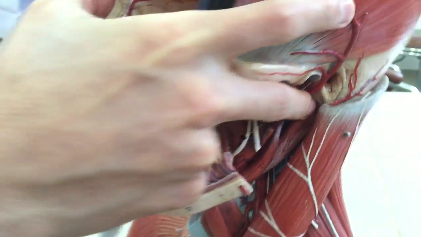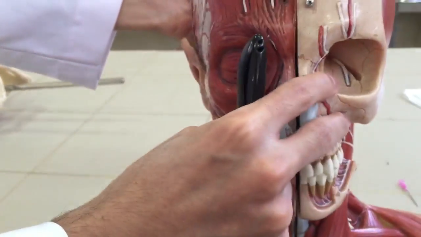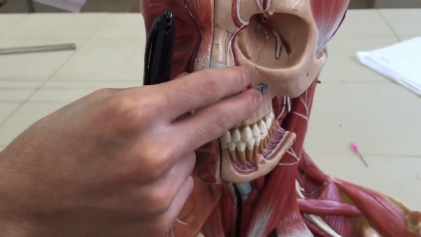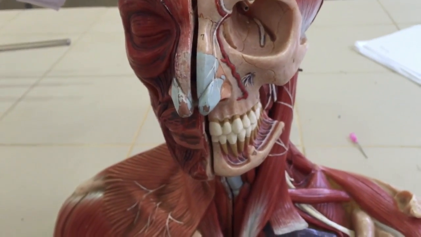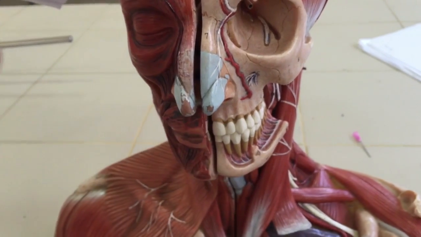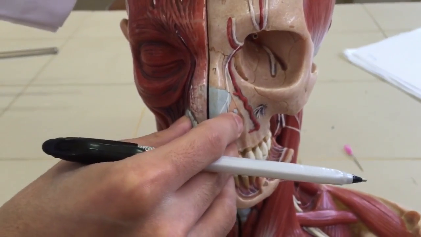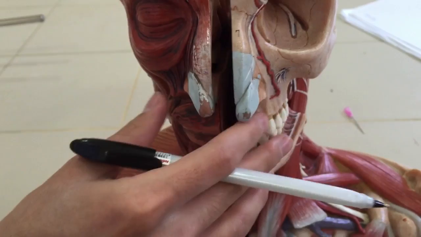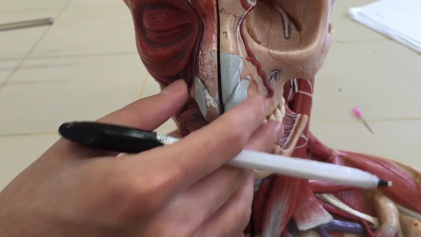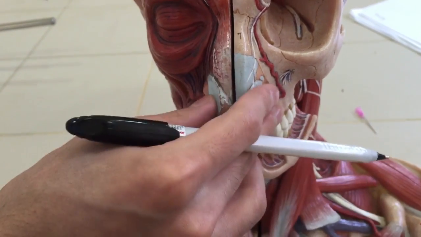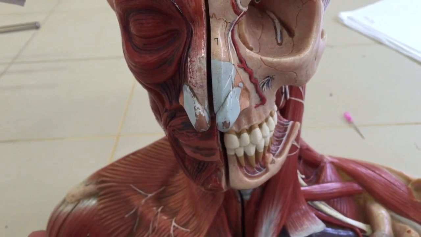These four muscles of mastication are supplied through the mandibular division of the trigeminal nerve, passing through the foramen ovale, of course. And the muscles of facial expression are all supplied through the facial nerve, which is the seventh cranial nerve coming out of the stylomastoid foramen.